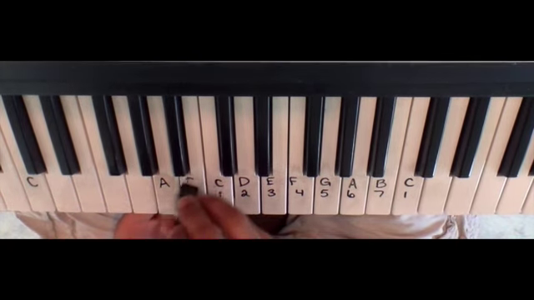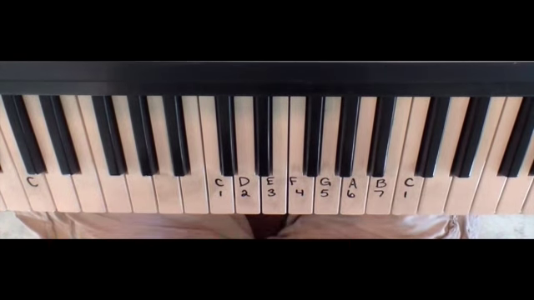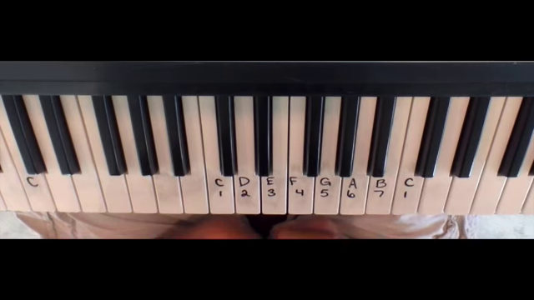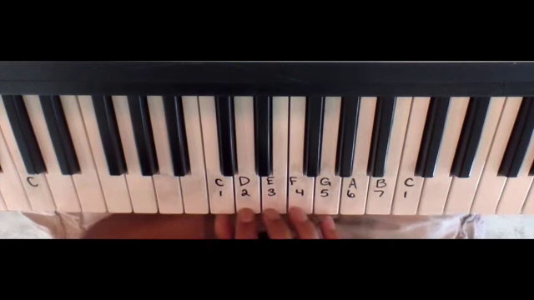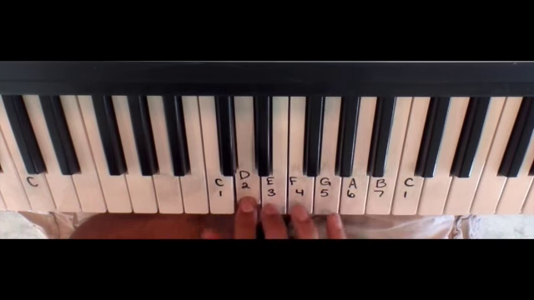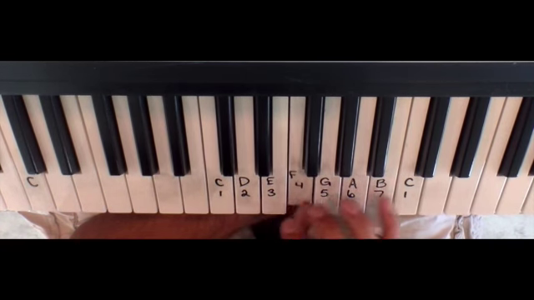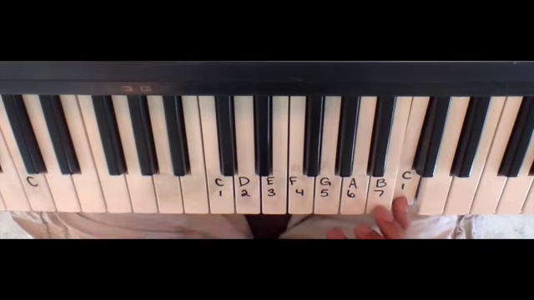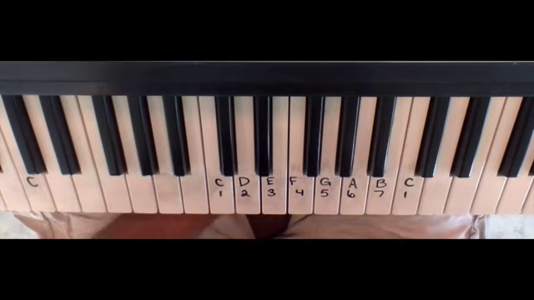And now we know that the C scale is the only one with all natural notes. So as long as we can identify where a C is at, then we can easily play a C major scale. Okay, and that's really all there is to the C major scale.